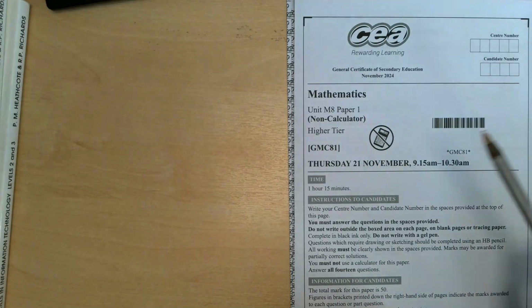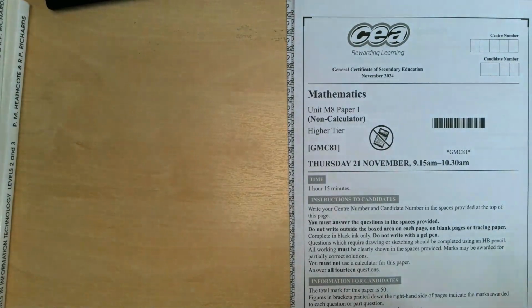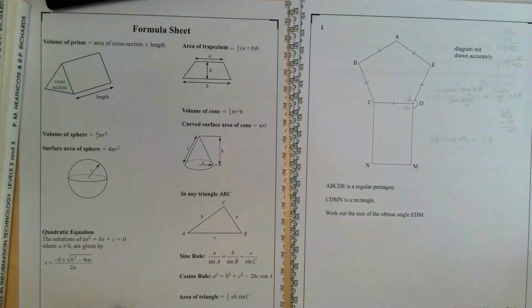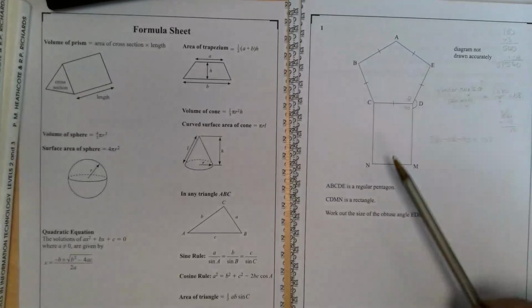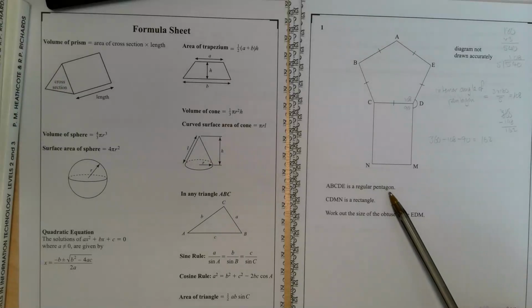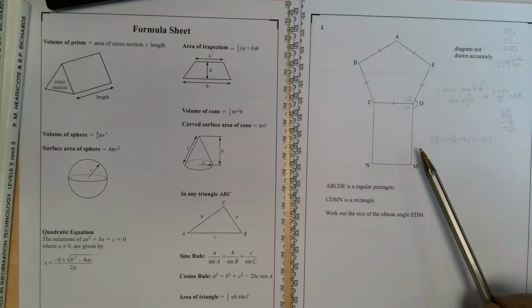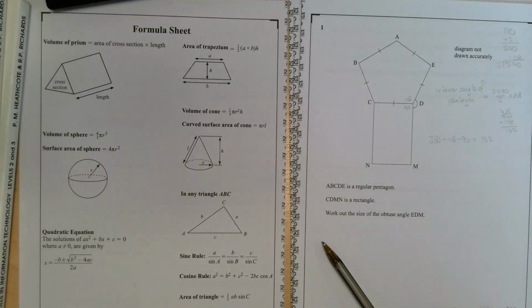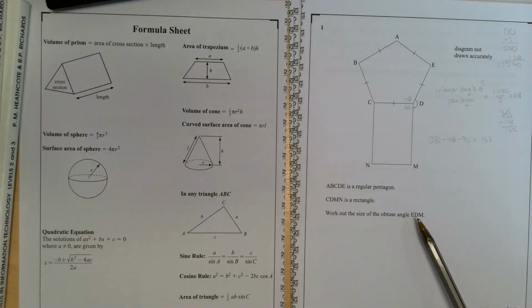So we're going to emulate Paper 1, November 2024. Number 1: ABCDE is a regular pentagon, so it's got 5 sides. CDMN is a rectangle. Work out the size of the obtuse angle EDM.